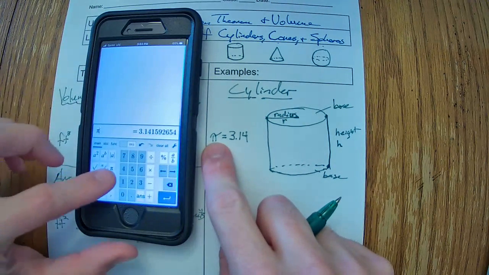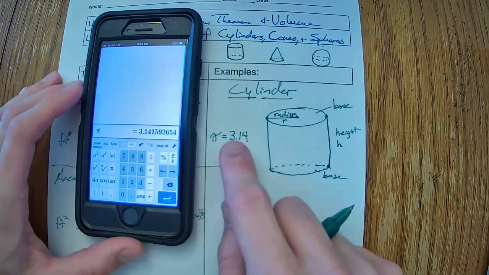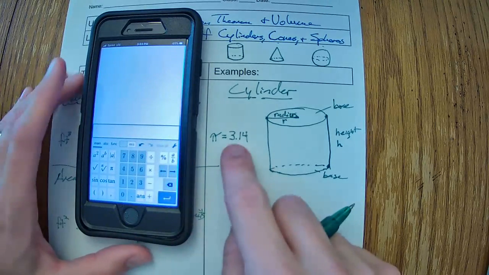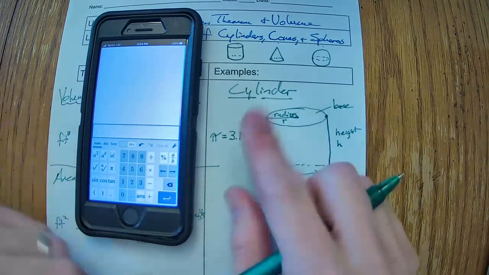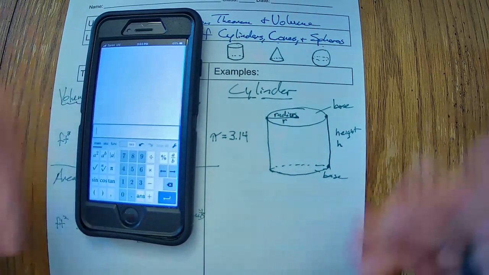Some tests will tell you not to use that button. They'll say, no, no, no, don't do that. Instead, use 3.14. So make sure you pay attention. If it says use the pi button, have at it. If it says use 3.14, then do that.